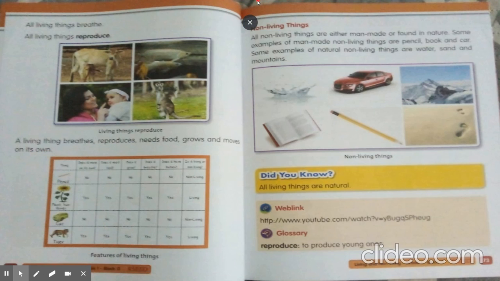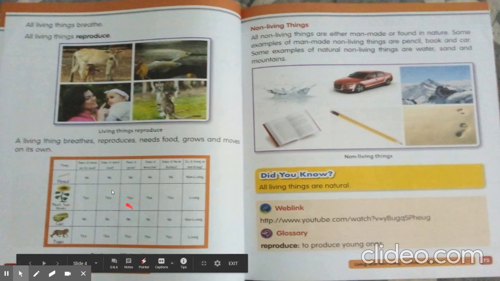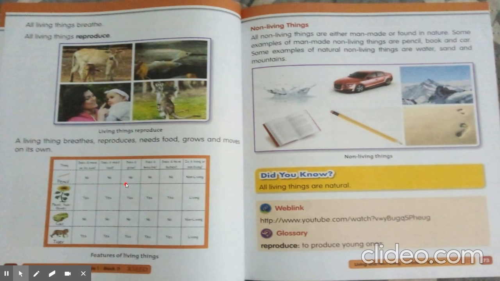It is in your content book, children. The first one is pencil. Does it move on its own? No. Does it need food? No. Does it grow? No. Does it breathe? No. Does it have babies? No. So if the pencil cannot do all these things, it is called a non-living thing.